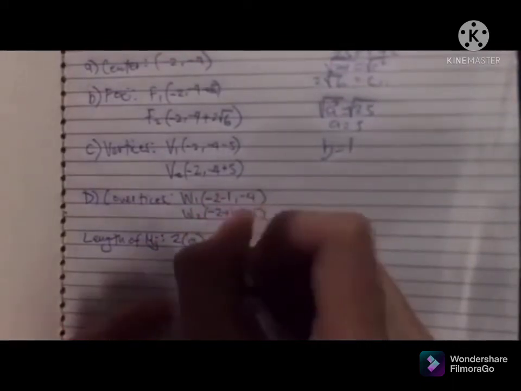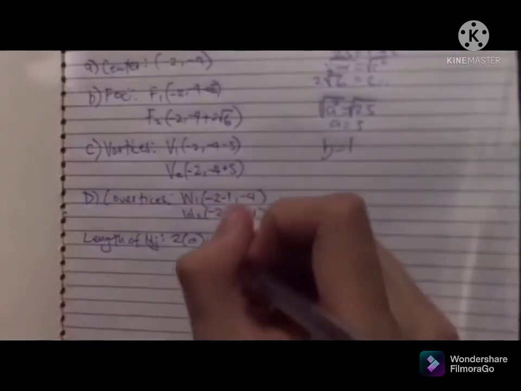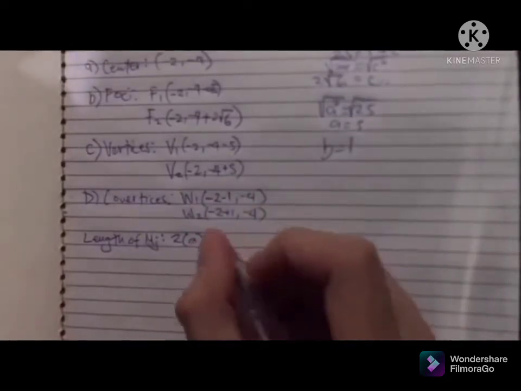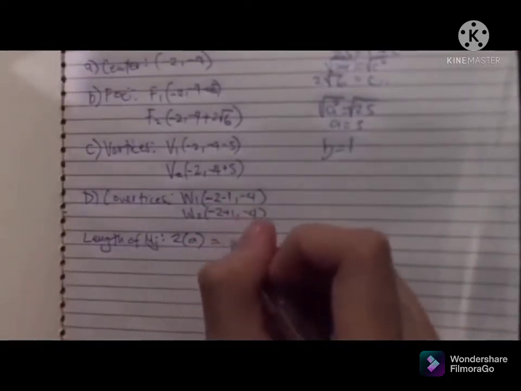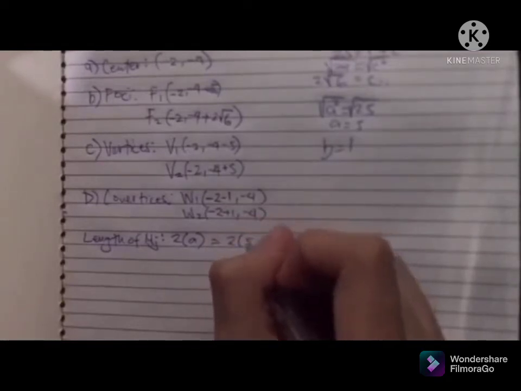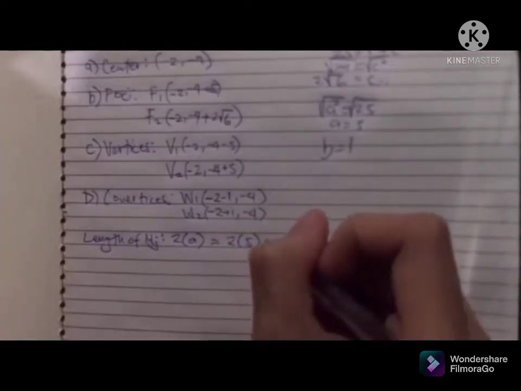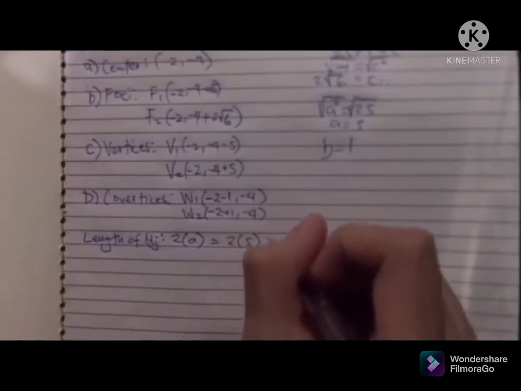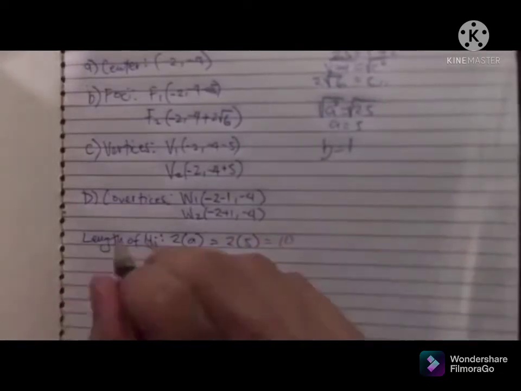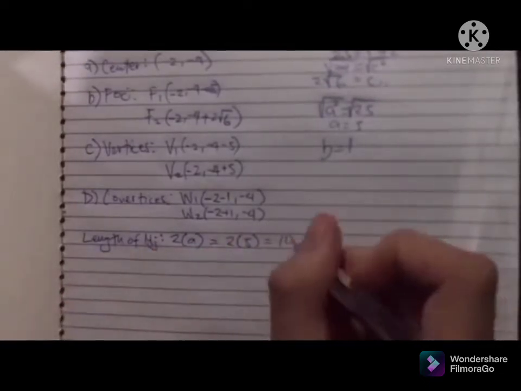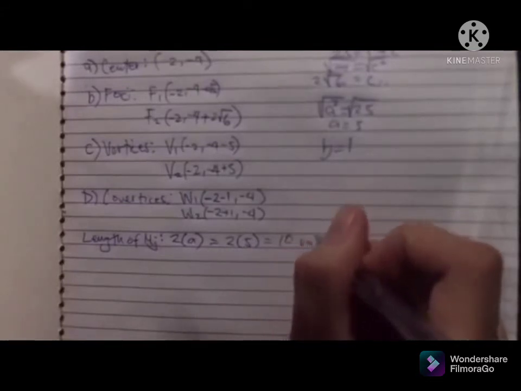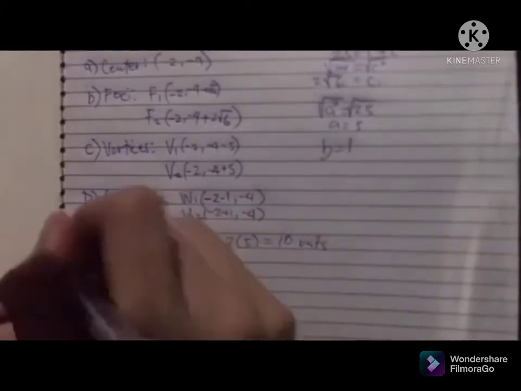Now let's substitute. Our a is 5, right? Oh yes, 2 multiplied by 5. Our major axis is 10 units, because this is the length.